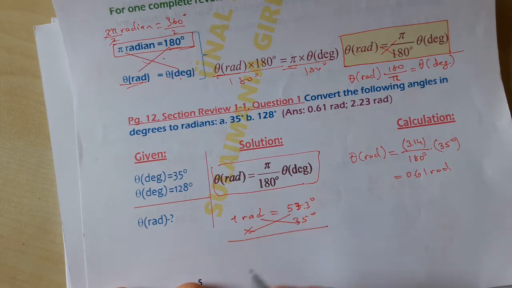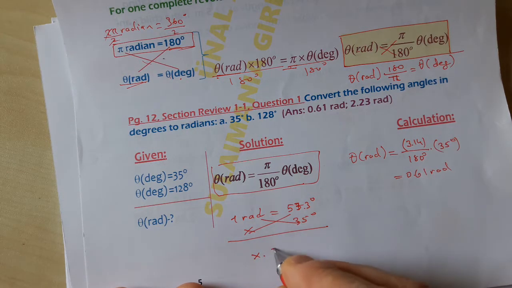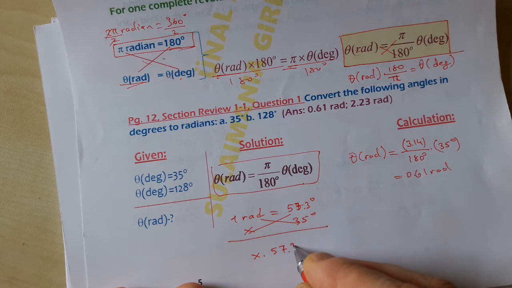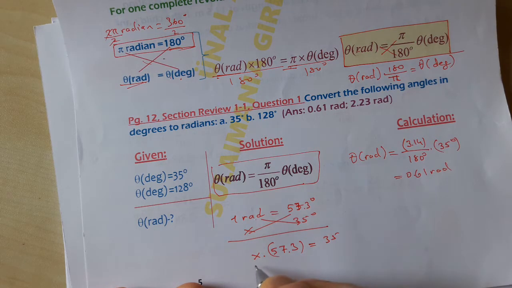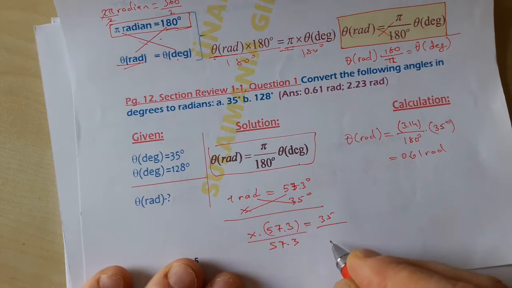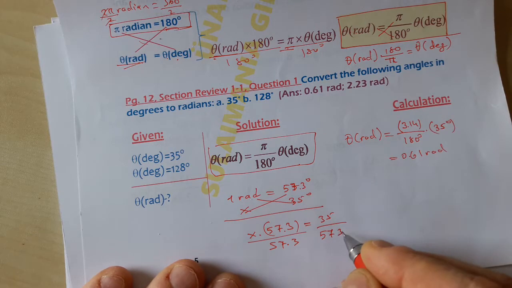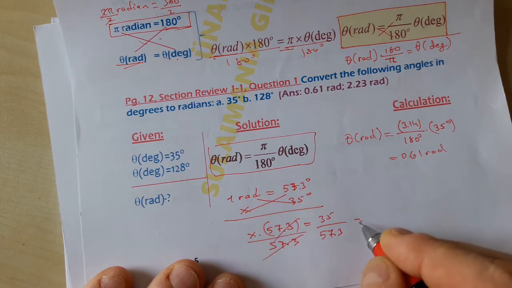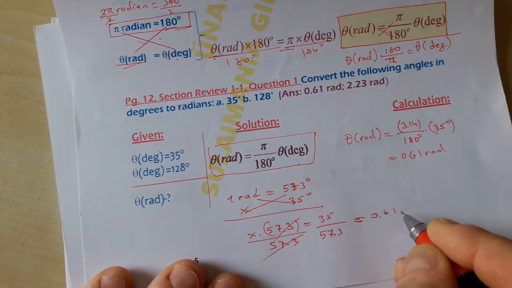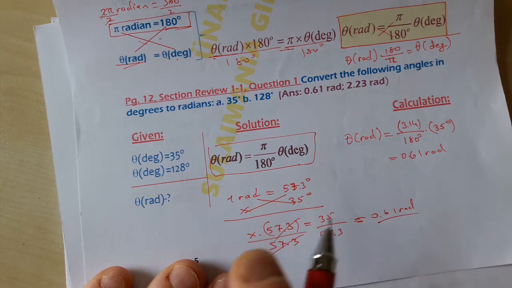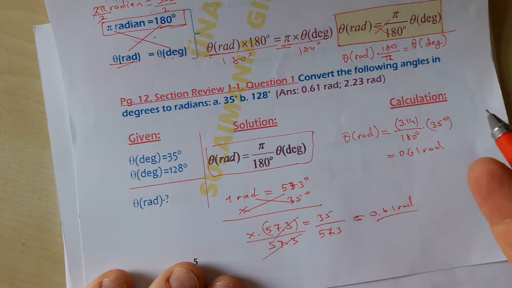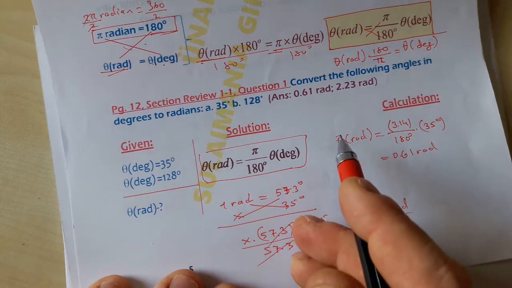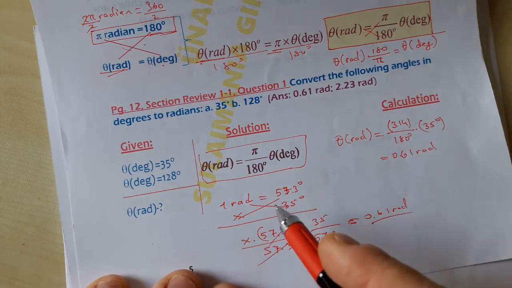This cross multiplication can also be done: x times 57.3 is equal to 35. So divide by 57.3, simplify, and you get the same answer, 0.61 radian. This is another way for converting degree to radian or radian to degree.